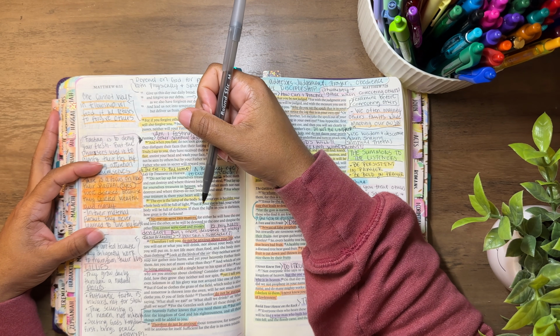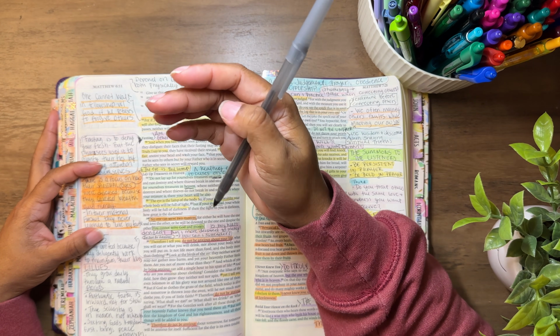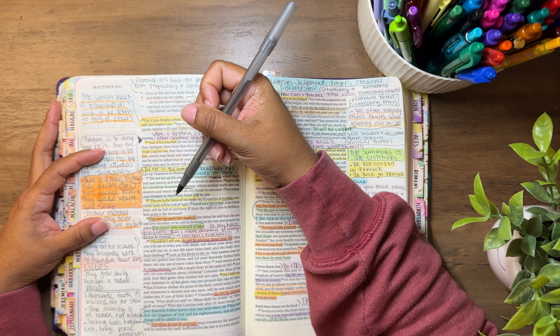In here, God is the only true master worth serving. He is faithful, He's eternal, and the source of real fulfillment, unlike temporary wealth. R, is there room for repentance?